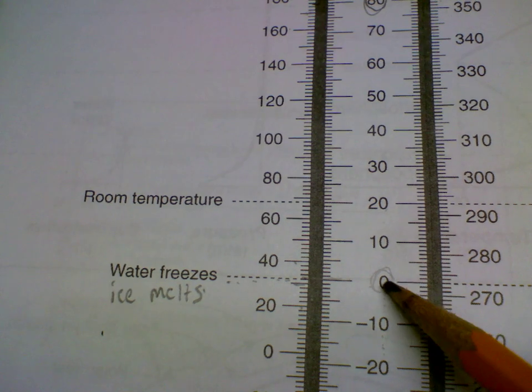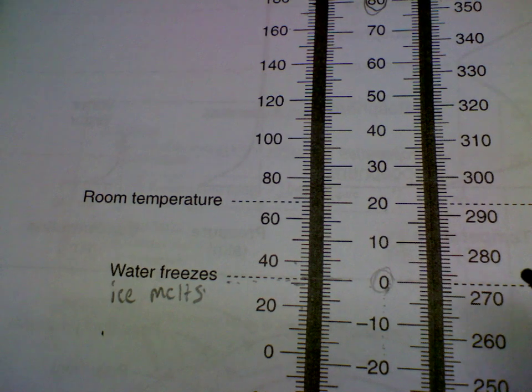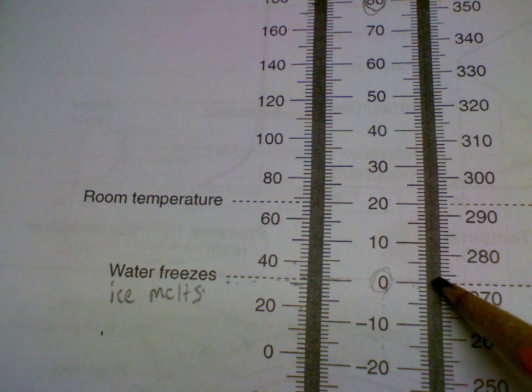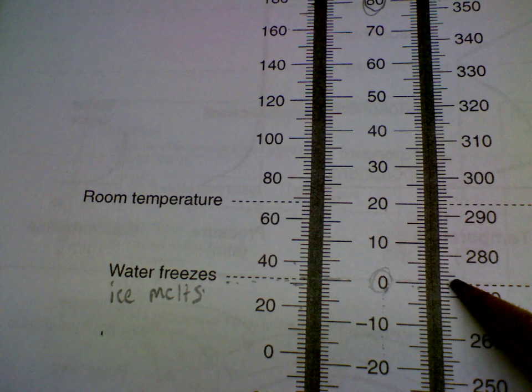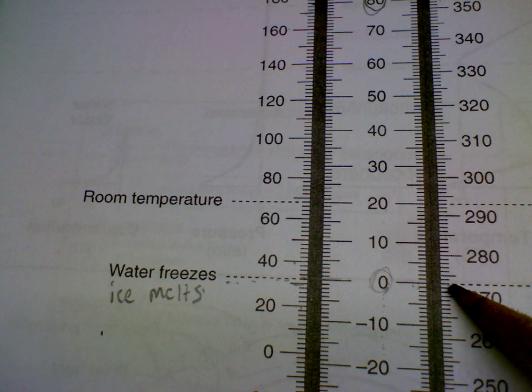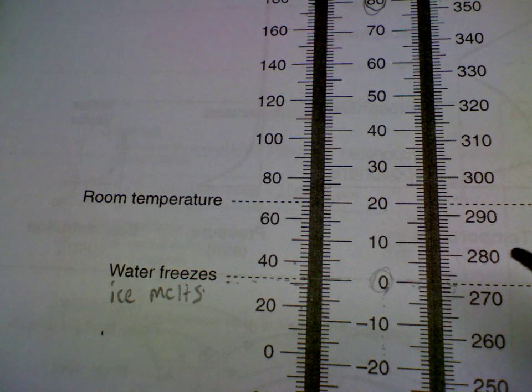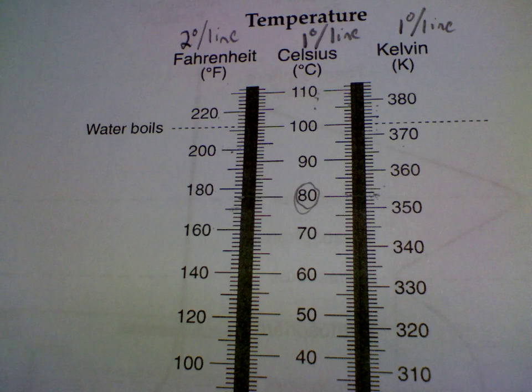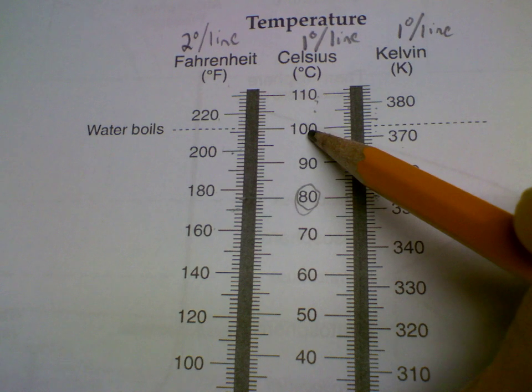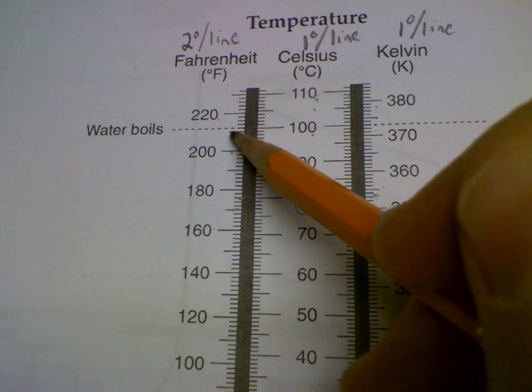All right, and then what is 0 degrees Celsius in Kelvin? This is a really important number to know too. I'm going to slide over. This is going up 1 degree per line, so 273 Kelvin. One other very important temperature is 100 degrees Celsius. The reason is that's where water boils.